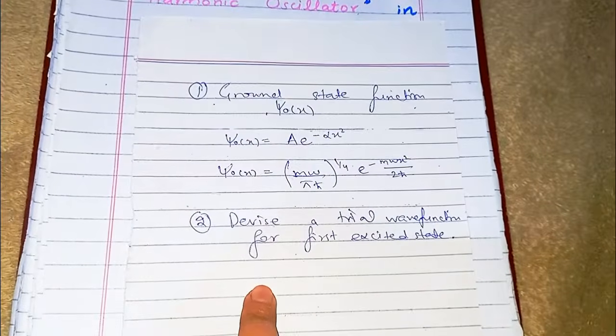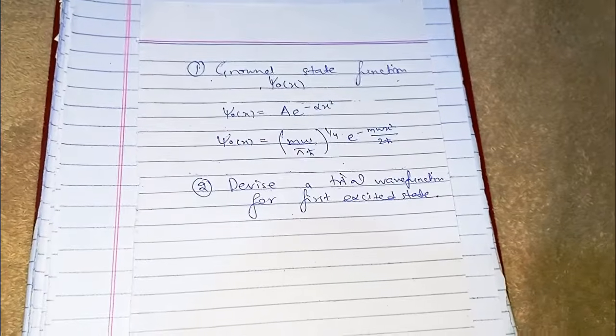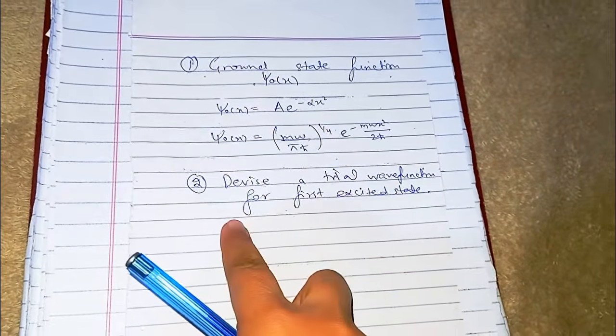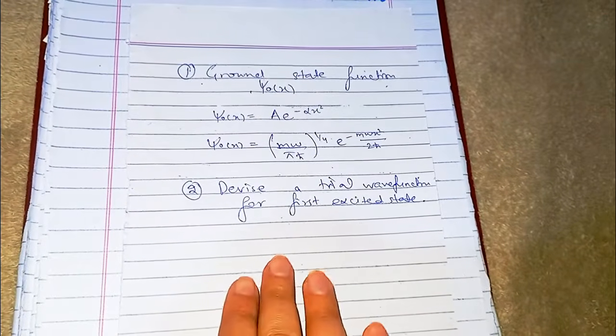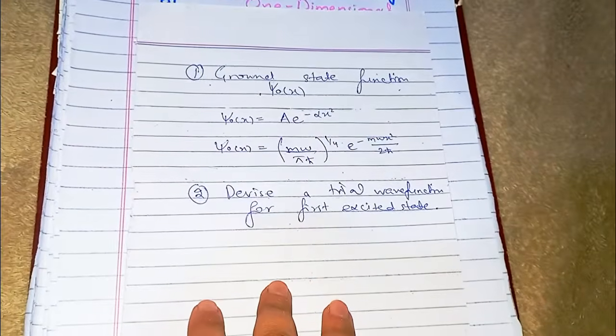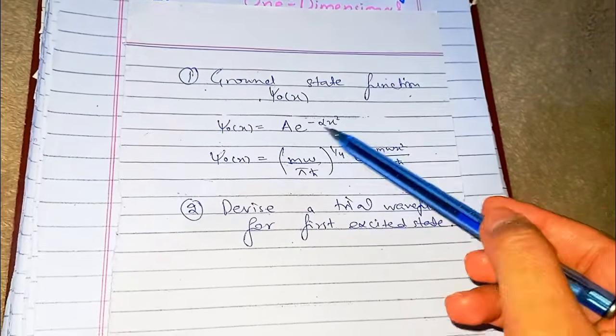These are the initial steps and they will guide the whole process. These are the basis of the solution. Devising a trial wave function is the most important step in the solution. It will guide your whole solution later on. So these are the two critical steps. The first step is already done. We know the ground state wave function, that is this.